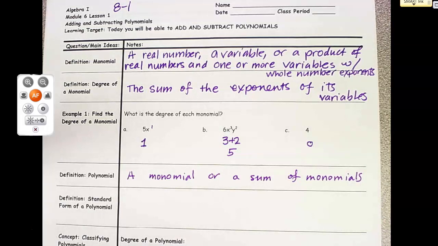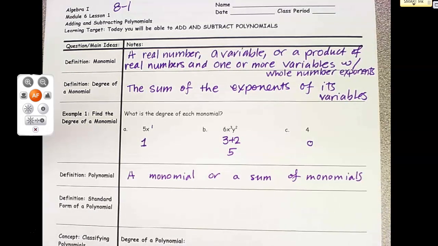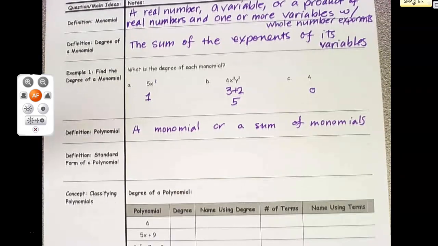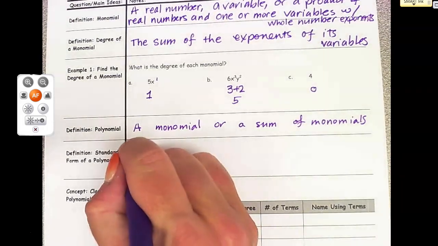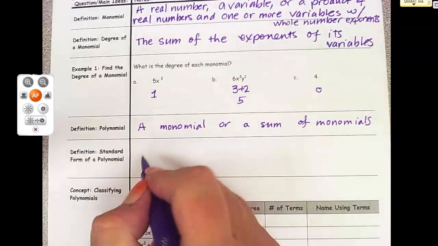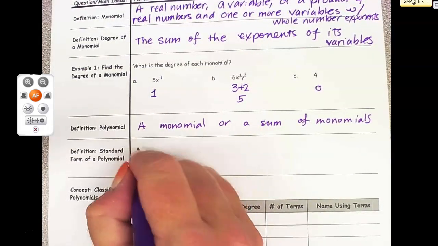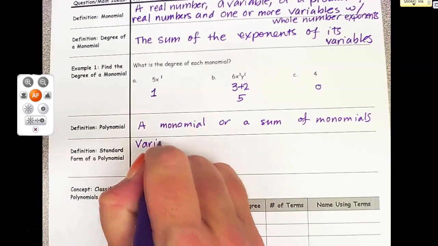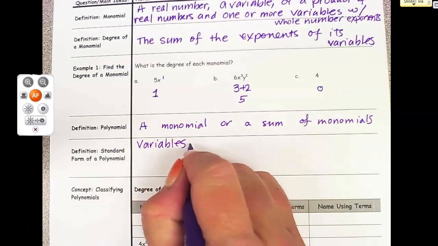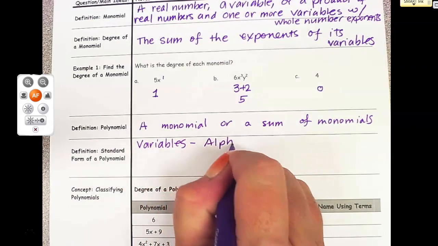And one more definition before we can start doing some work. We want to have standard form of a polynomial. And so you're going to see me write all the problems in standard form, but that simply means that our variables are alphabetical from left to right.